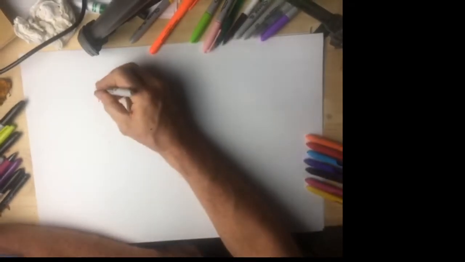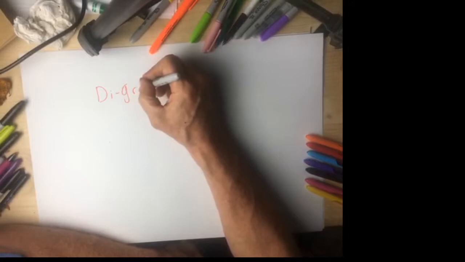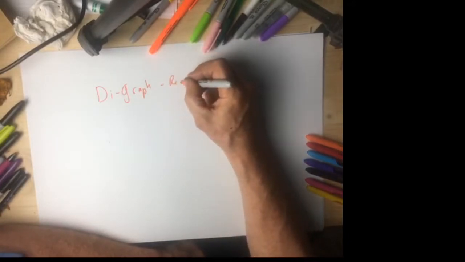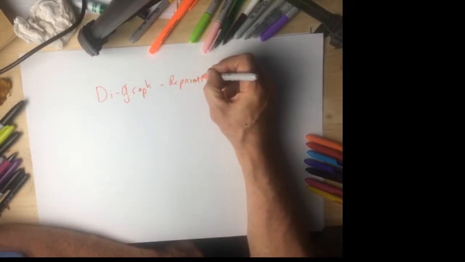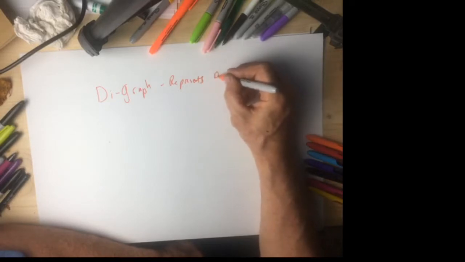The first important assumption is that we have a digraph that represents dependencies.